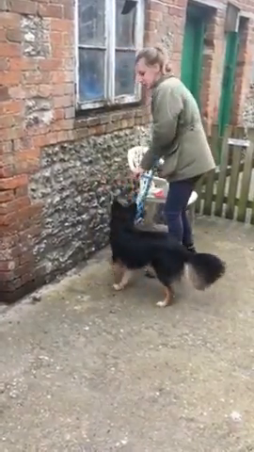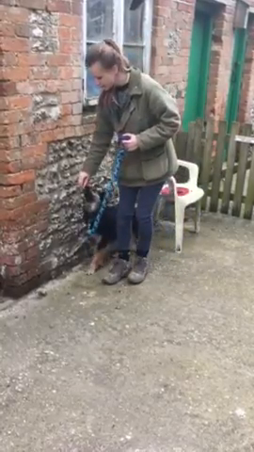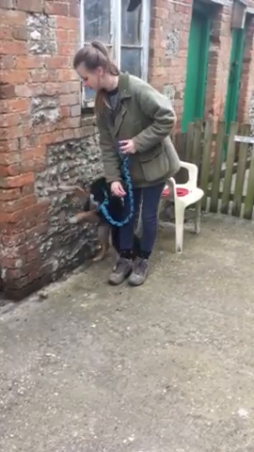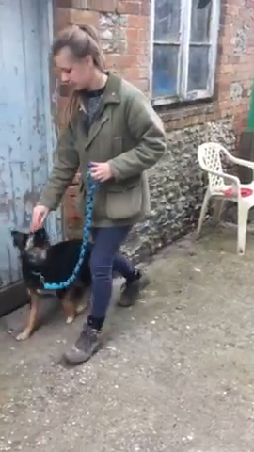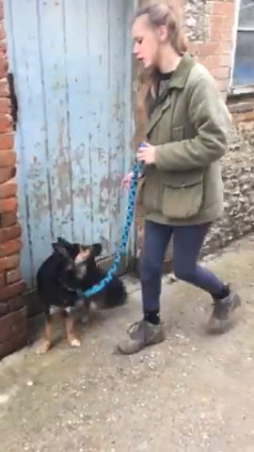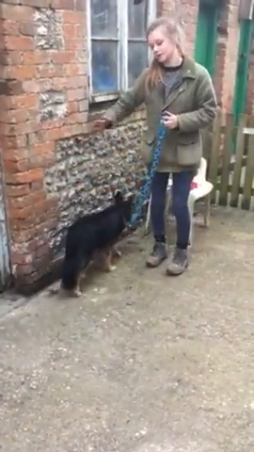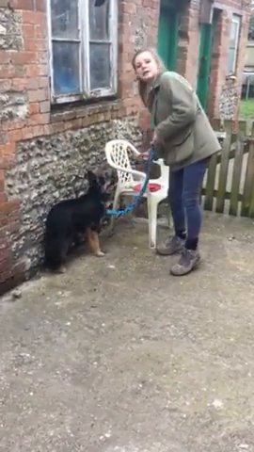If we were going to stimulate loose lead walking, we'd have the dog against this wall here so that he couldn't move, unless he climbs up the wall. And then we'd move, click and reward. So there's no way that the dog's going to be pulling away from us because there's a wall there.